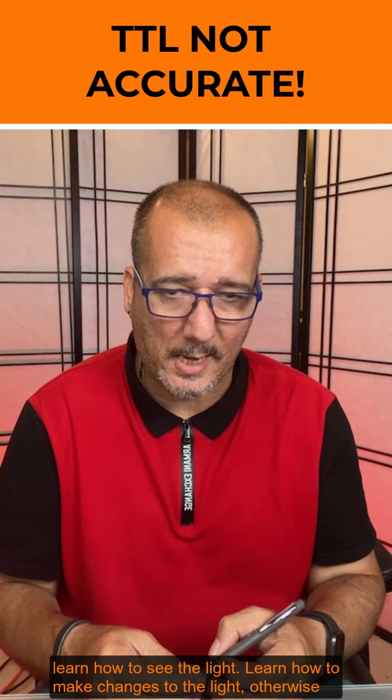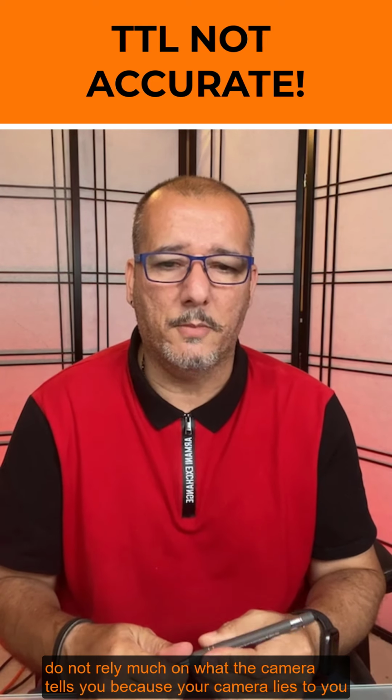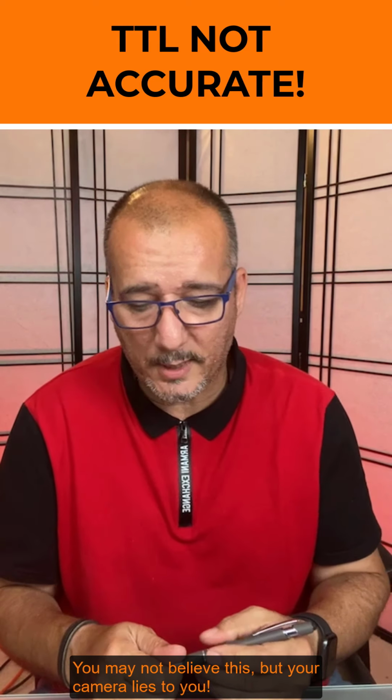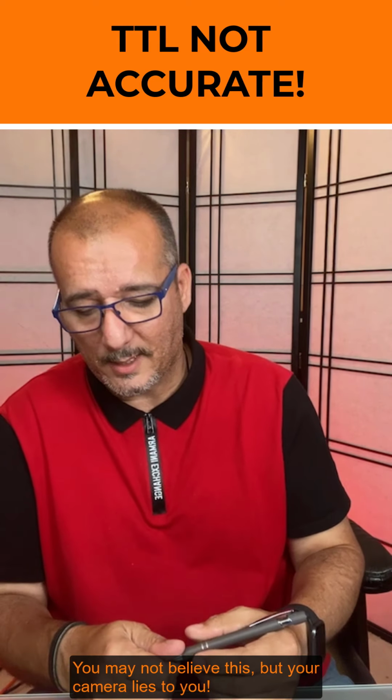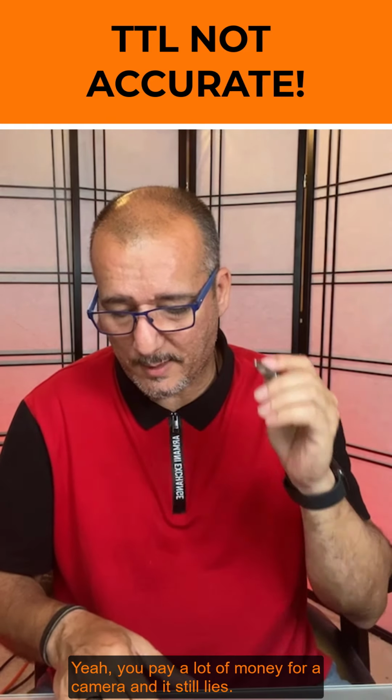Learn how to see the light. Learn how to make changes to the light. Otherwise, do not rely much on what the camera tells you, because the camera lies to you. You may not believe this, but your camera lies to you. Yeah, you pay a lot of money for a camera and it still lies.